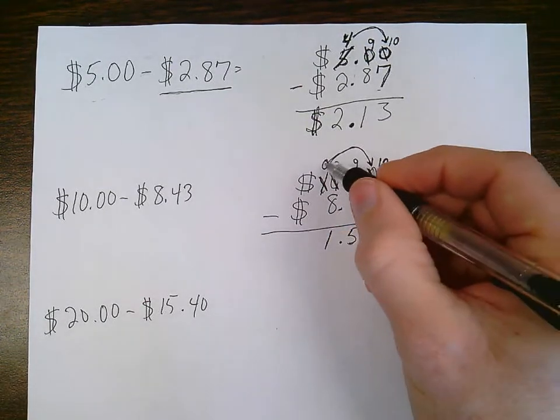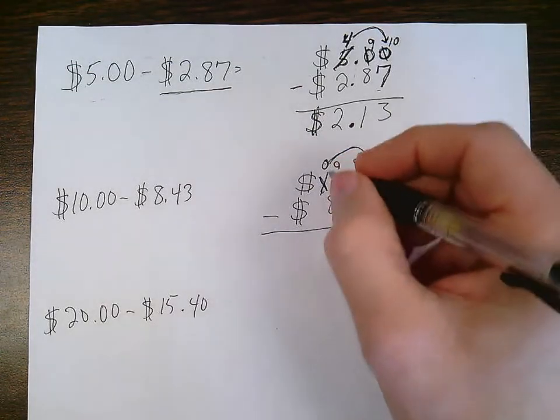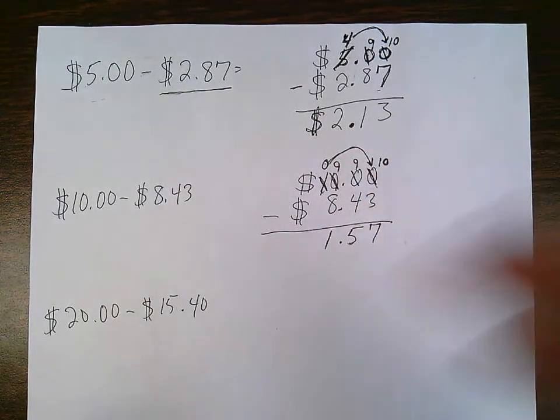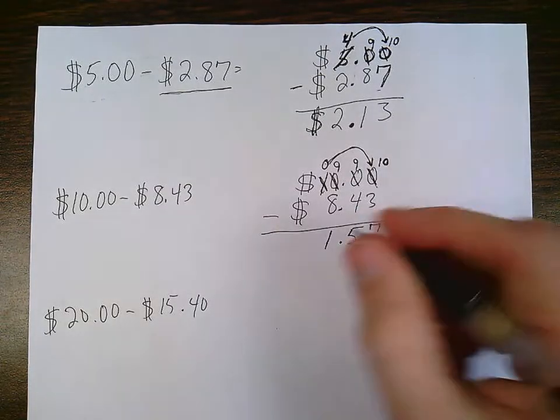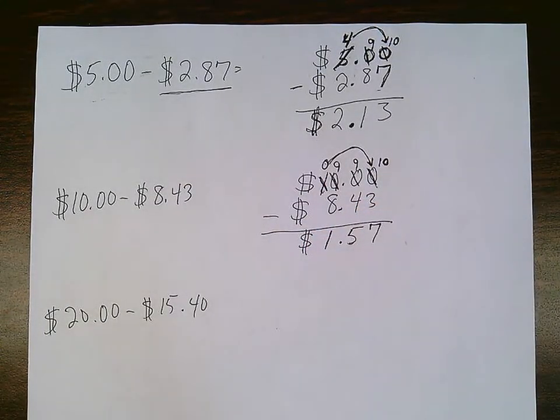Now this 0 here, I can bring it down if I want to, but I don't have to, because 0 in this case just doesn't change the value of this amount of money. So I can just bring down my dollar sign. So if I bought something for $8.43 and paid with a $10 bill, I get back $1.57 in change.